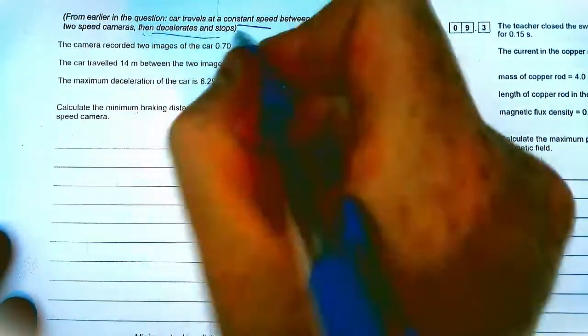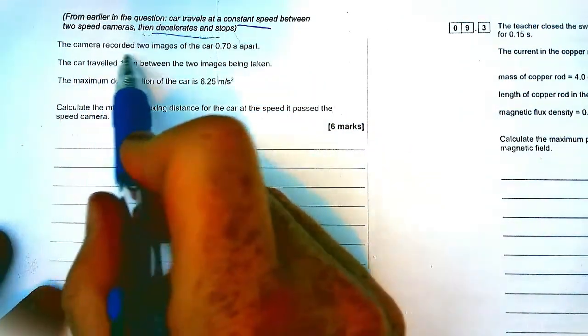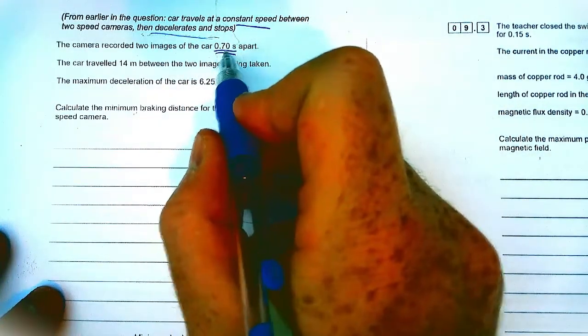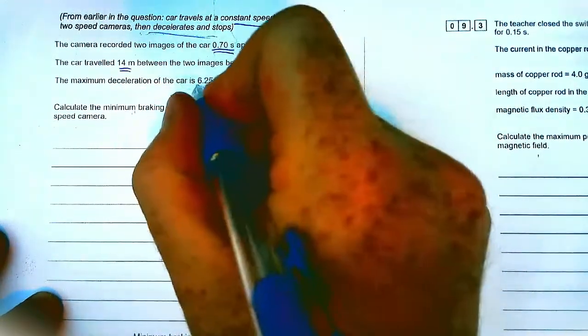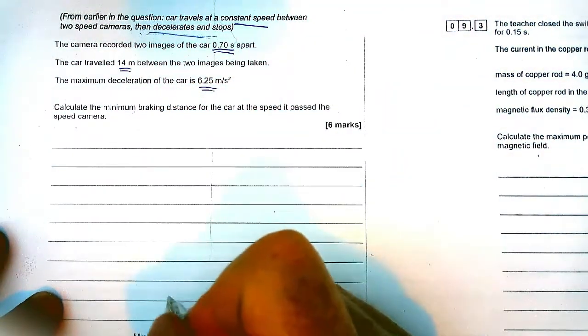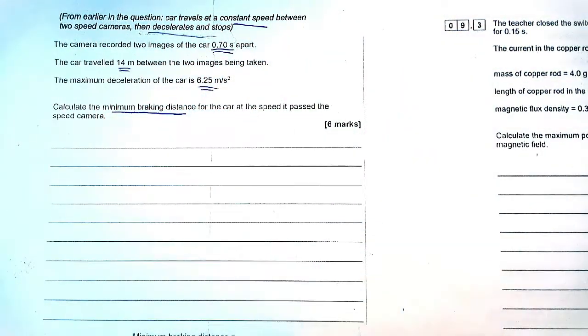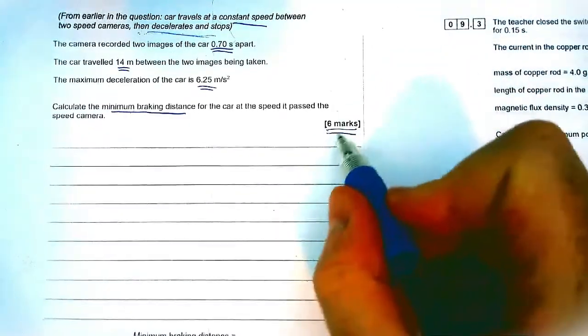Okay, so it says the camera recorded 2 images, don't forget, going at a constant speed, and they are 0.70 seconds apart. It travels 14 meters between those images. Then it decelerates, and the maximum deceleration of the car is 6.25 meters per second squared. It says calculate the minimum braking distance for the car at the speed it passes the speed camera. Now, multi-step, this is a big one. It's got 6 marks and there's no units. That shows us there's quite a lot to do here, quite a lot to figure out.